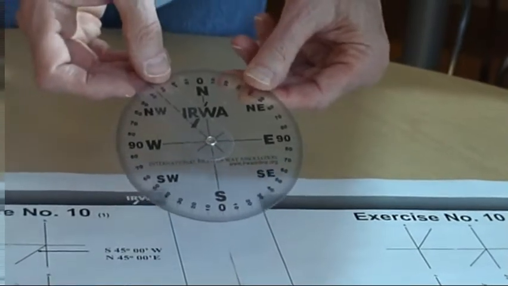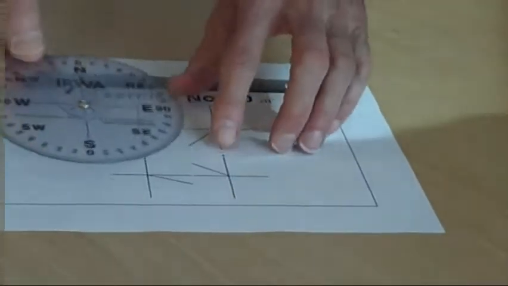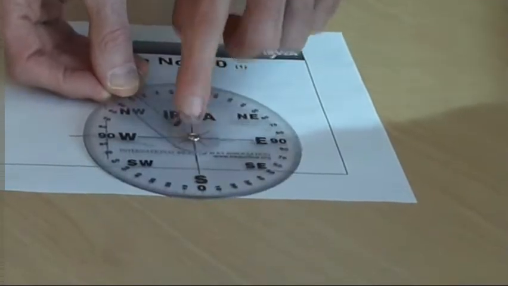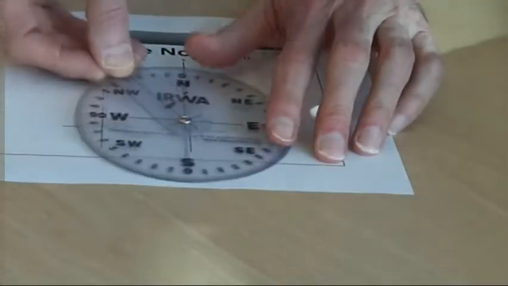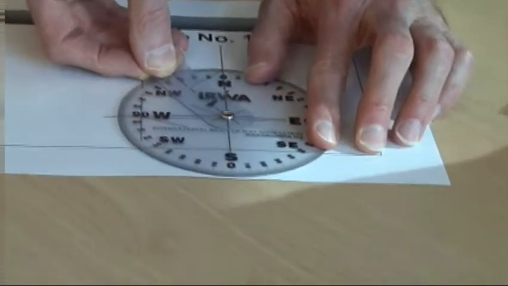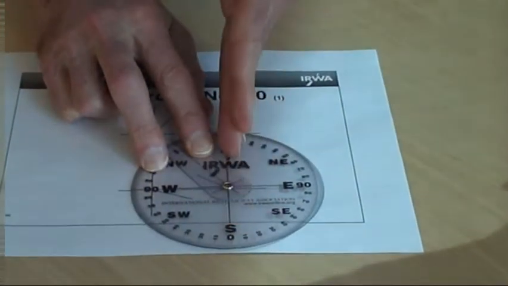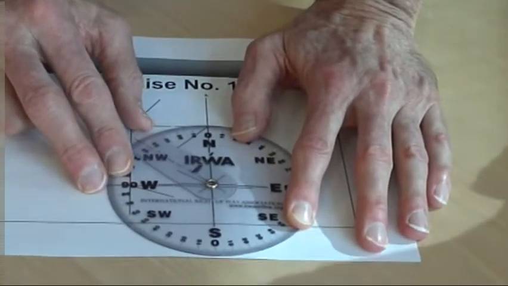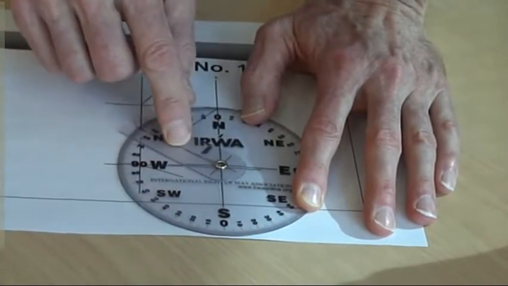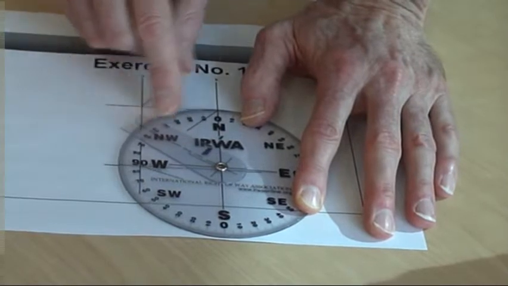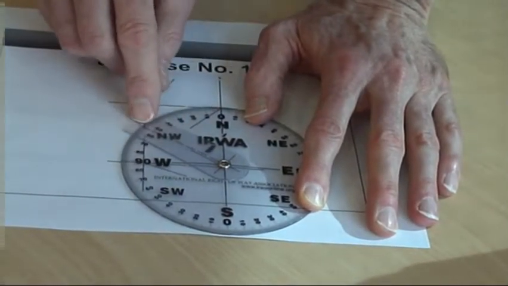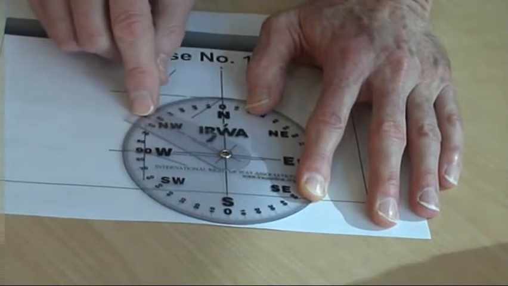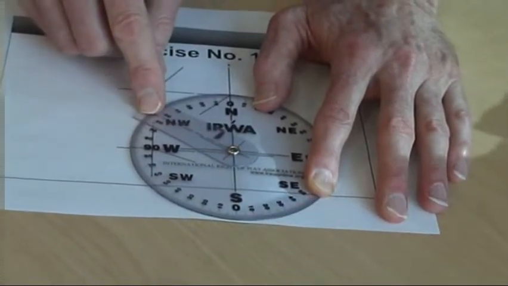So if I was to look at this problem here, I will lay my protractor so that the north is oriented right up this axis here. I put the center of the protractor right in the center of the angle, like this. So I've got my north-south axis in the protractor laying right over the top of the north-south axis on the drawing, and I move this arm over until it's laying right over the top of that line. And then I can read up here, north, 10, 20, 30, 40, 50, looks like about 54. So that would be north 54 degrees west. That would be what that bearing is.